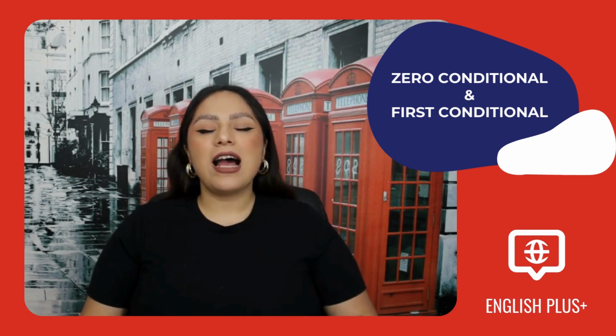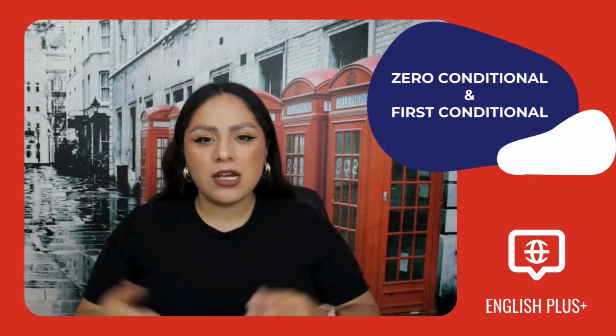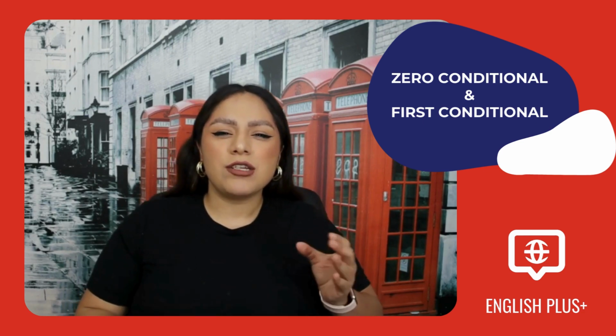Today we are going to contrast two different structures, the structure of the zero conditional and the structure of the first conditional. Both structures are used to describe situations and their consequences, but in different contexts. Let's check the differences.